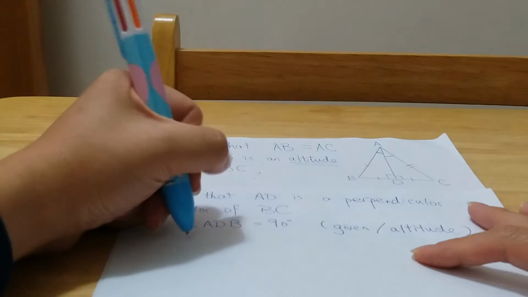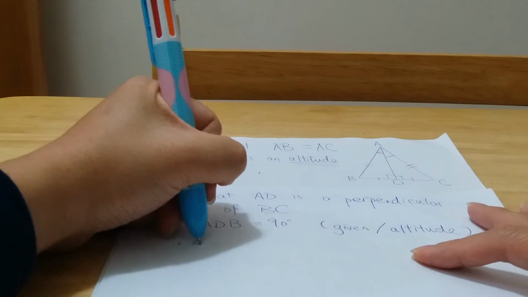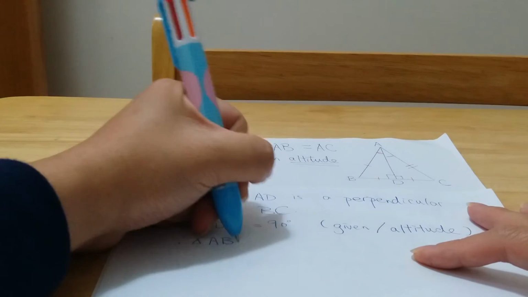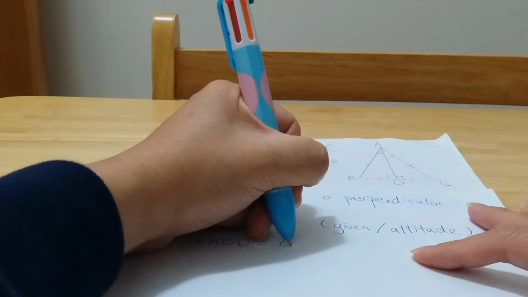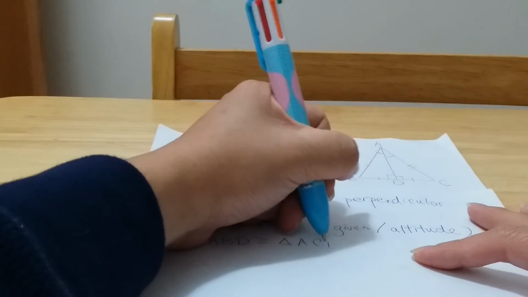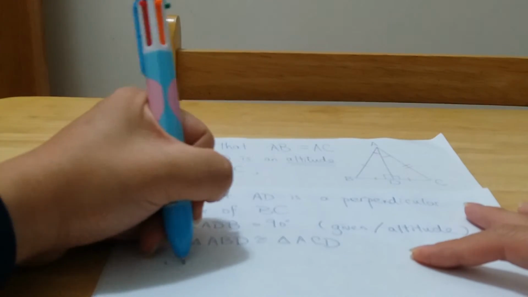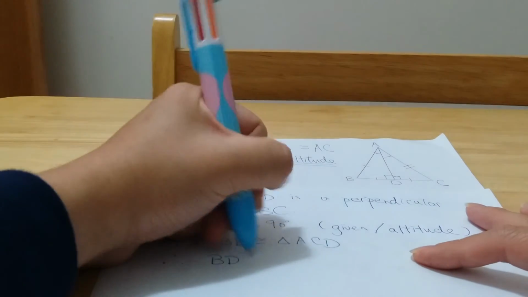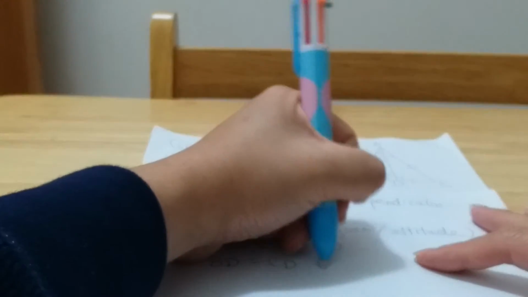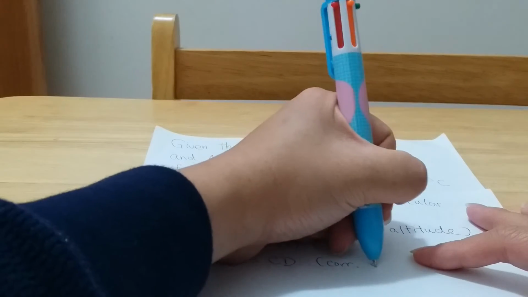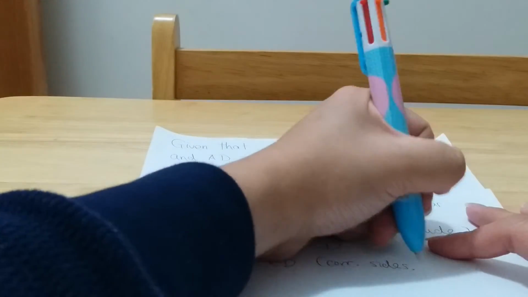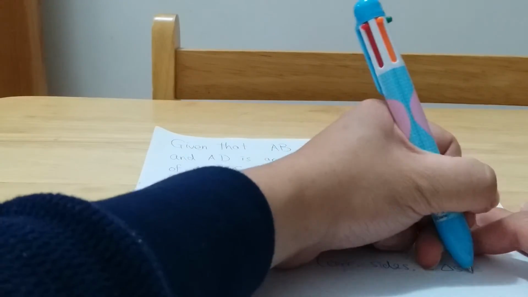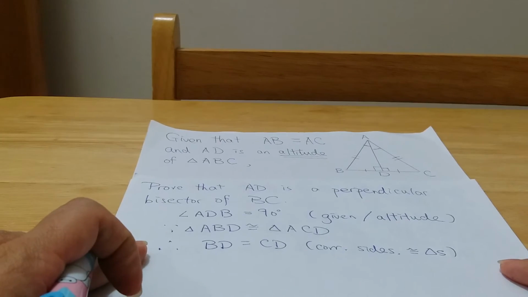Next one, we know that because triangle ABD is congruent to triangle ACD, we know that BD equals CD. That is corresponding sides, congruent triangles, because these two lines are equal.